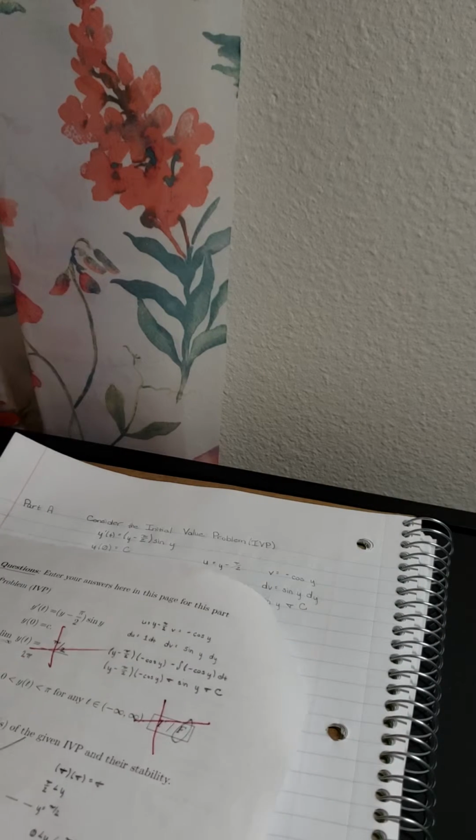And for our first problem, it says that if c is equal to 4, and as the limit of t is approaching negative infinity, y of t is equal to what certain value? And as I've written here, as t is approaching negative infinity, we are approaching the value of pi, not pi, 2 pi.